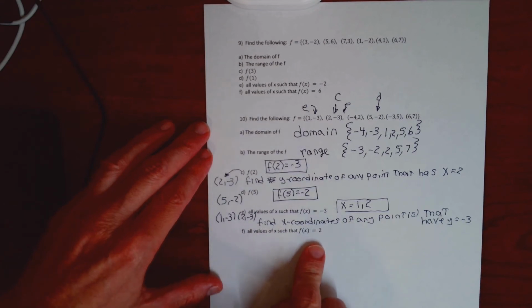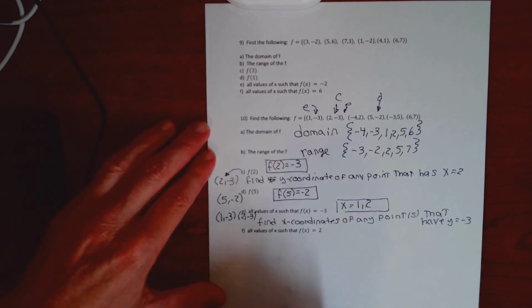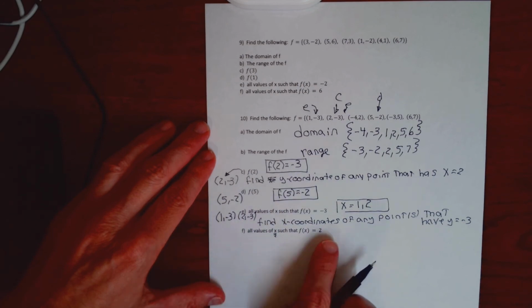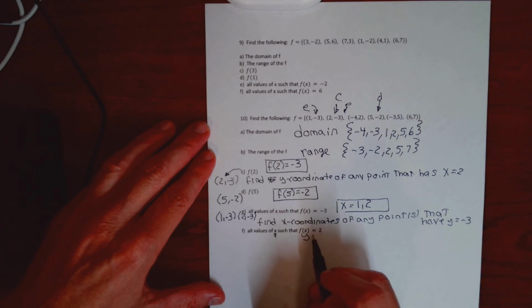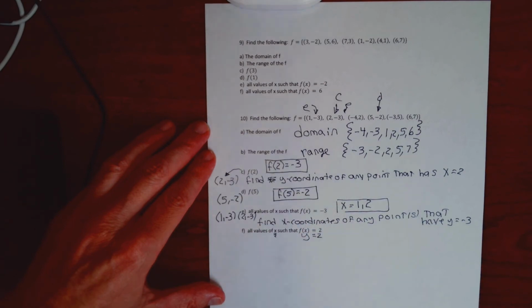Question F wants me to find all values of x, so it's hinting that I need to find an x that has f of x, or y, equal to 2. Anytime I see a function symbol, in my mind, I can change that function symbol to the letter y. So find all values of x such that f of x equals 2 has the same meaning as find all values of x such that y equals 2.